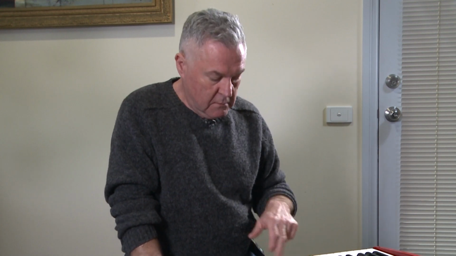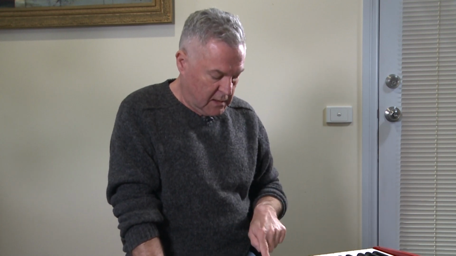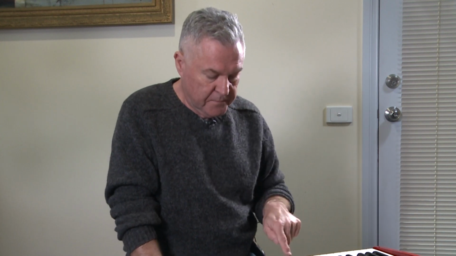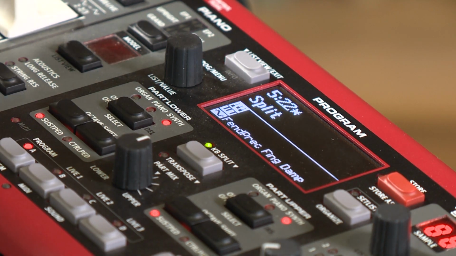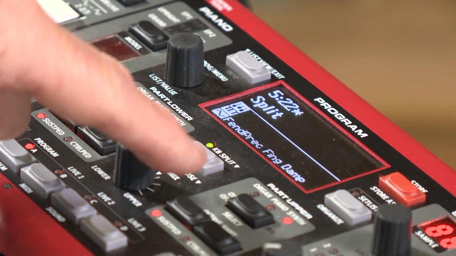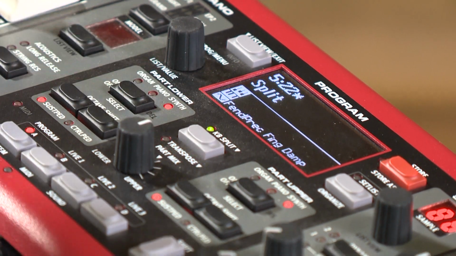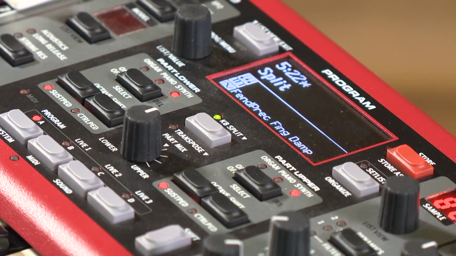Okay, so we've created the split position, which in this case is sort of in the EF section of the keyboard. Now, if you look at the program area of the keyboard, you'll notice there's a lower part and an upper part. Those parts relate to the keyboard split position. The lower part is everything to the left of that keyboard split light, and the upper part is everything to the right of the keyboard split light.